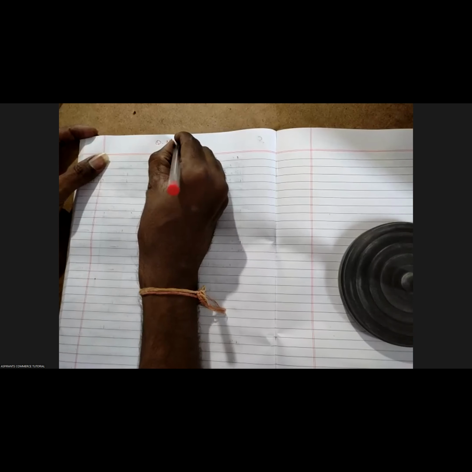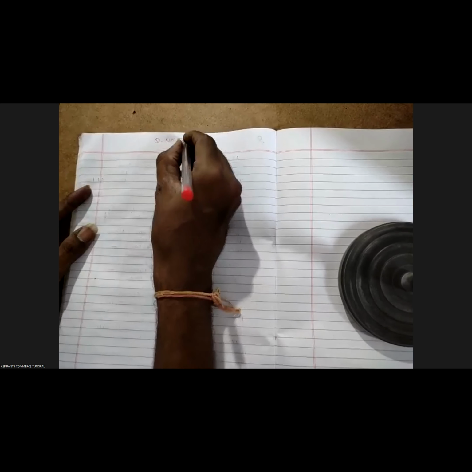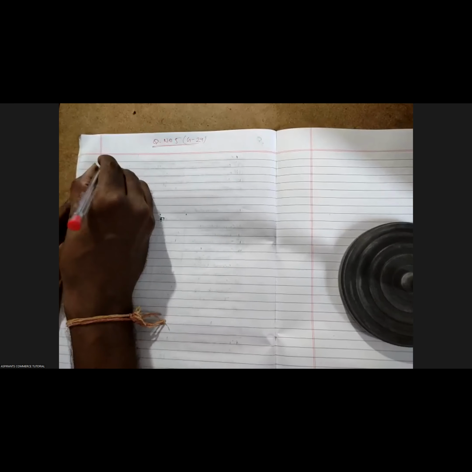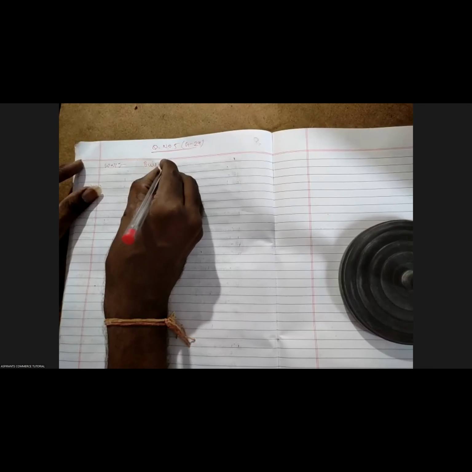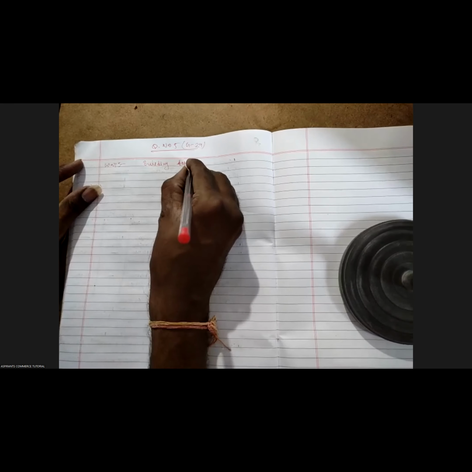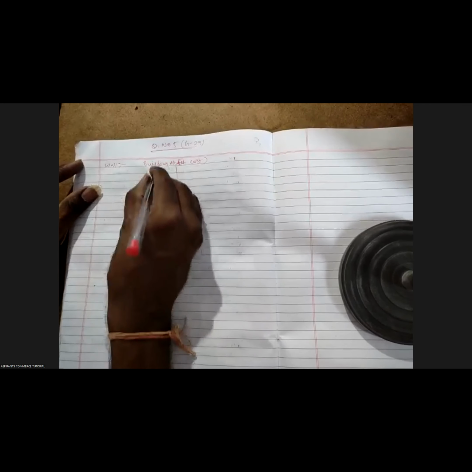Question number 5, G, page number 29. Okay, G29. Working note 1. We are doing working note 1. What does working note 1 mean? Fixed asset, building. Building is at cost, so we are preparing the building account at cost.